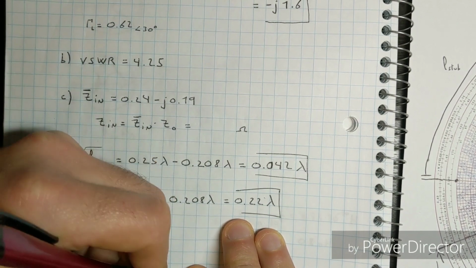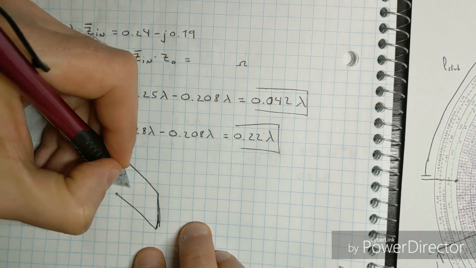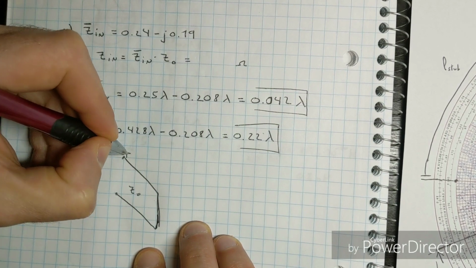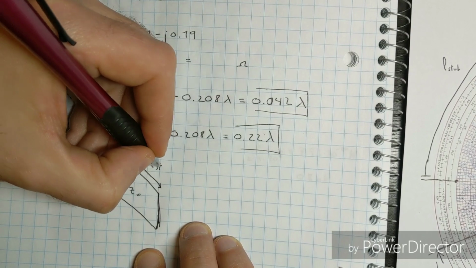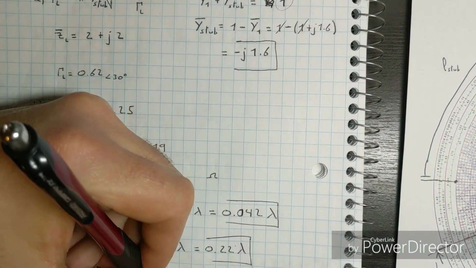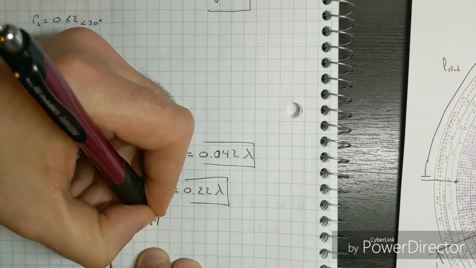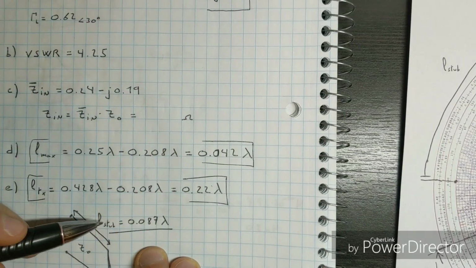It's short-circuited here, the characteristic impedance is Z0, and the length is going to be equal to 0.087 lambda. That's the length of our stub.